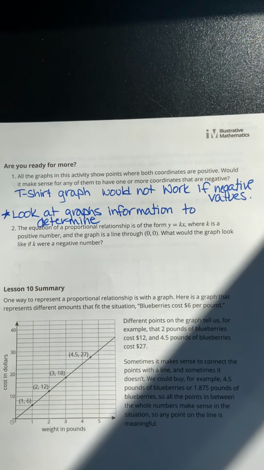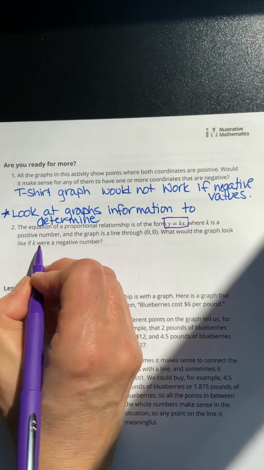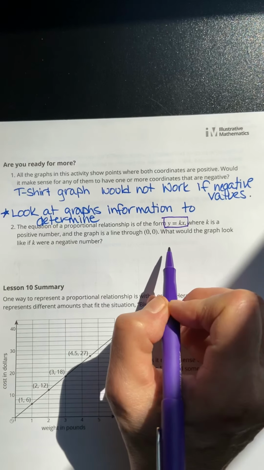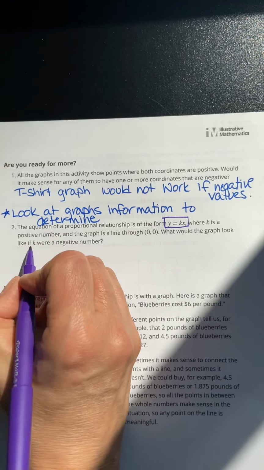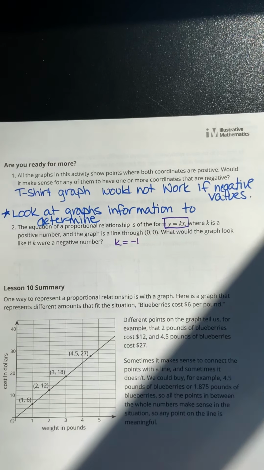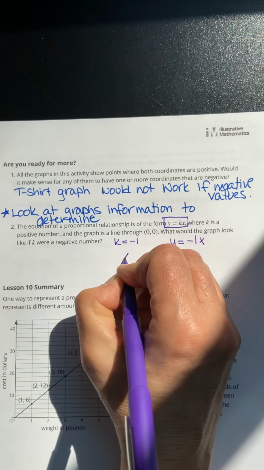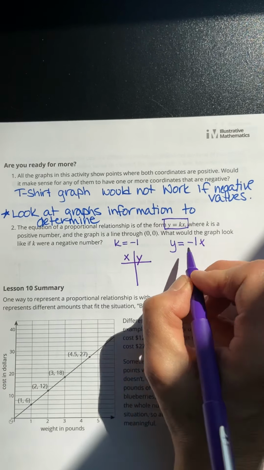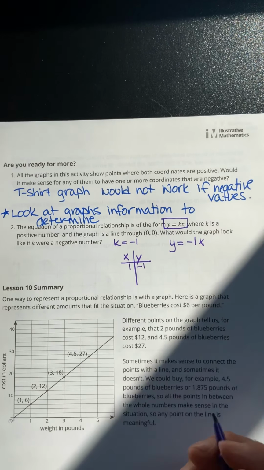All right, it says the equation of a proportional relationship is in the form y equals kx. That should be ingrained in your head by now, where k is a positive number and the graph is a line through the point (0, 0). All the ones we looked at looked like that. What would it look like if k were a negative number? So let's say k equals -1. That means my graph would be y equals -1x. Can I make points like that? Absolutely. If x is +1, y would be -1, because +1 times -1 gives me -1.